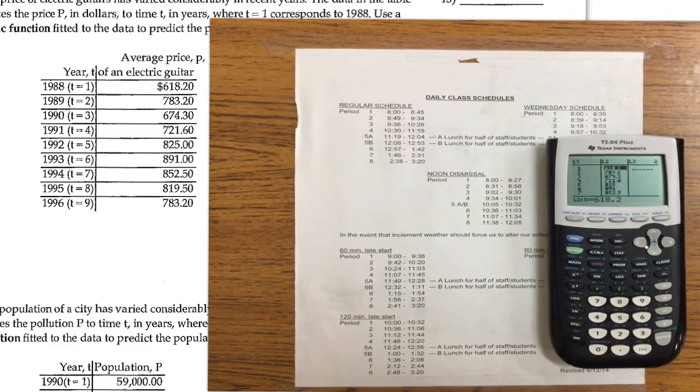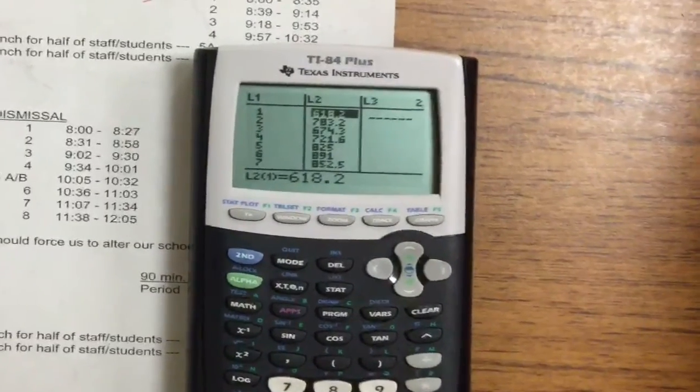Okay, so I have gone to Stat and Edit, and I've put the 1 through 9. Now notice we did not put the 1988 to 1996. It says to use 1 through 9. And then 618 all the way down to the 783, put that in the other list. We can now make this bigger so you can see this a little better.